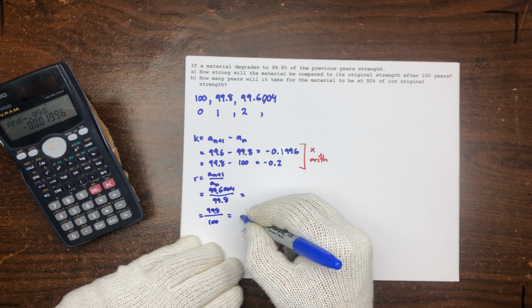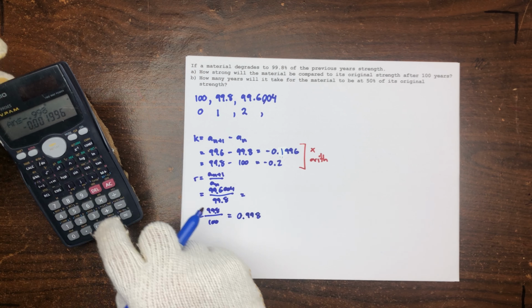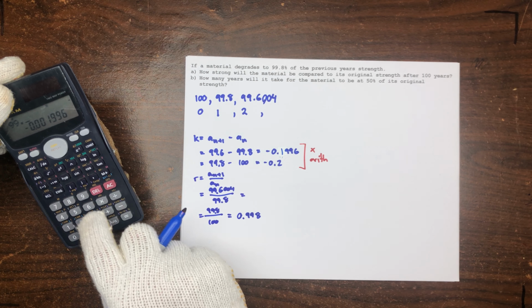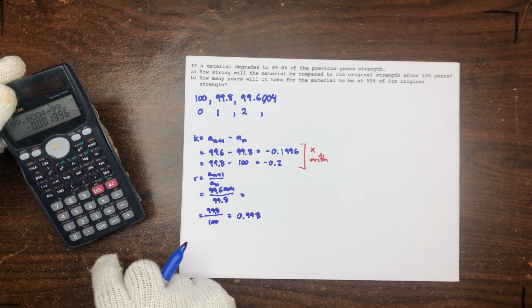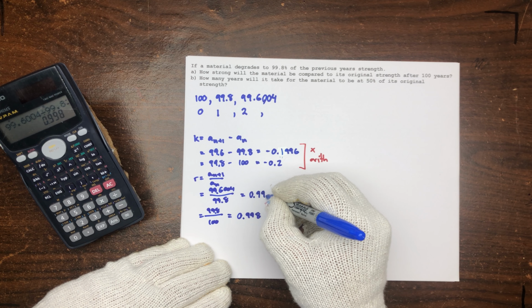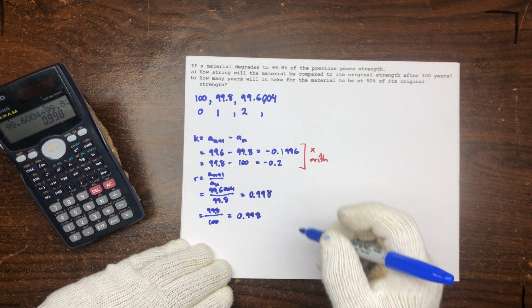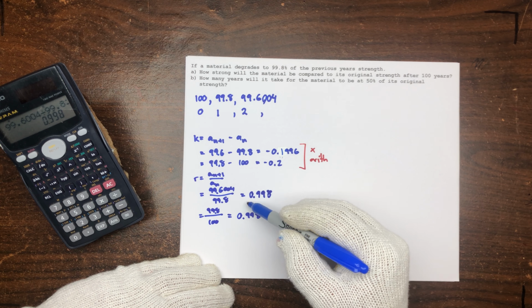That's going to be 0.998, and this one will also be 0.998.